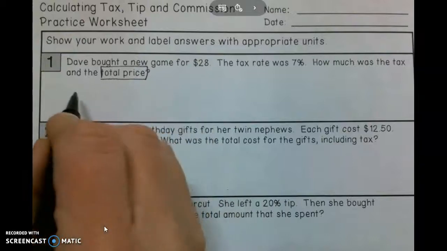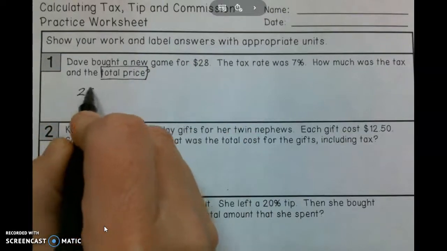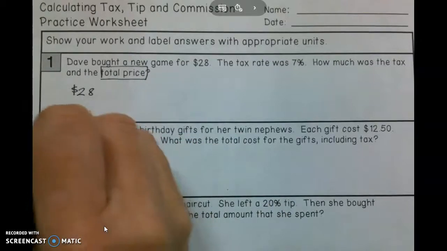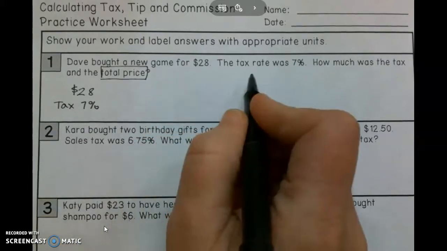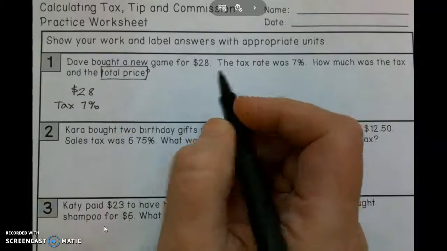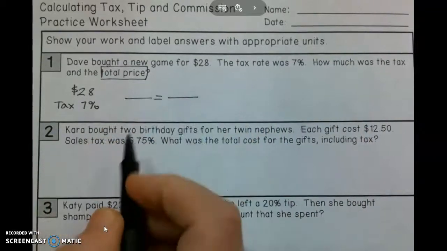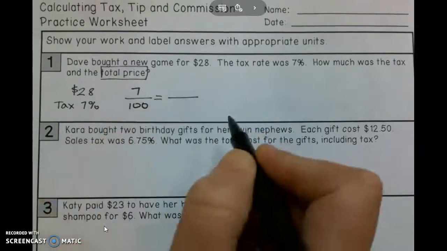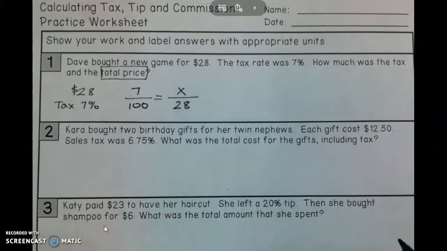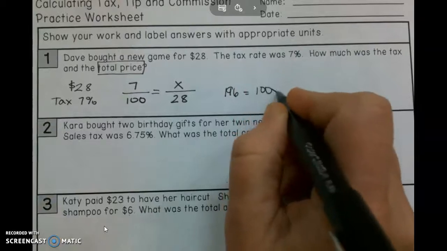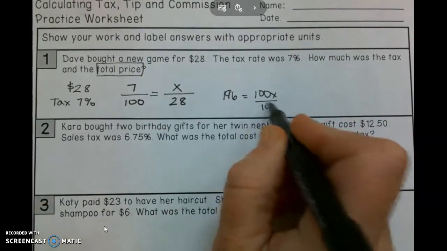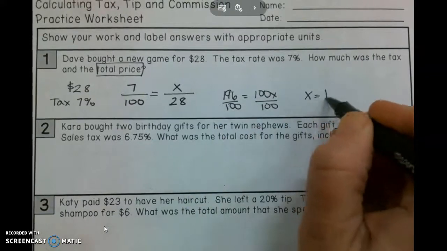Okay, in order to find the total, we know that we paid $28 for the game. And then we know that we have a tax of 7%. So our question is, what is 7% of 28? If I set that up as a proportion, I'm looking for the tax amount, and I'm going to do that by multiplying 28 times 7. And I get 196 is equal to 100x, and my last step will be to divide by 100. So x is equal to $1.96.